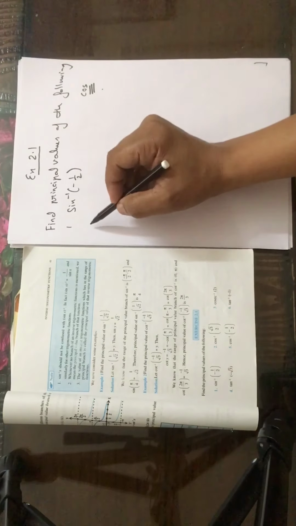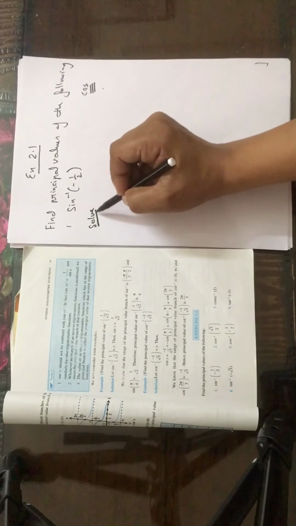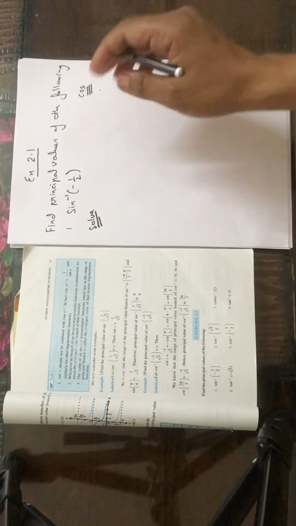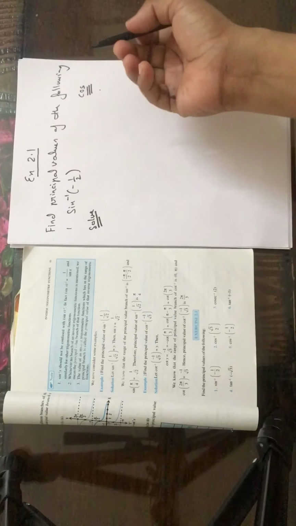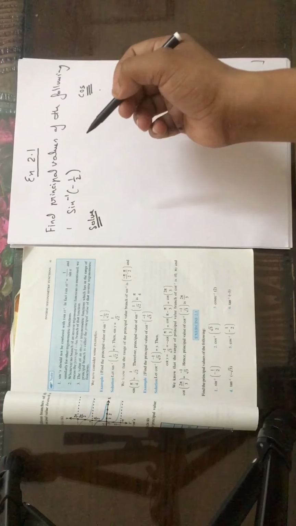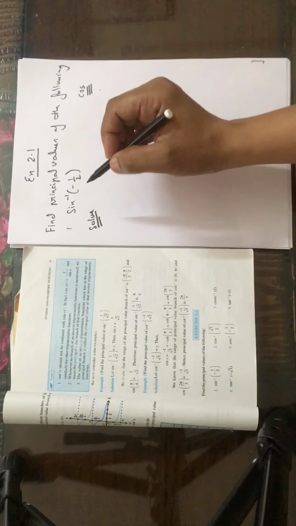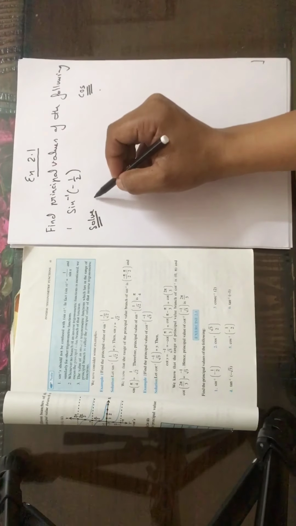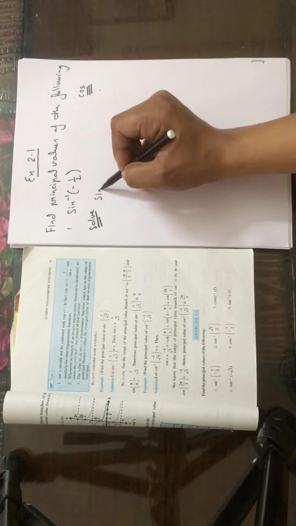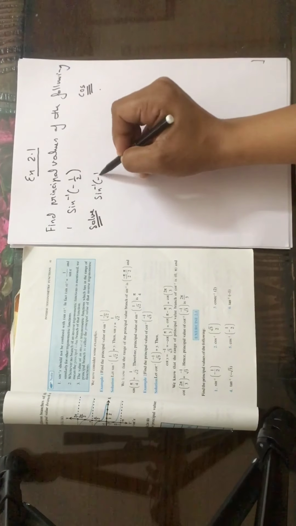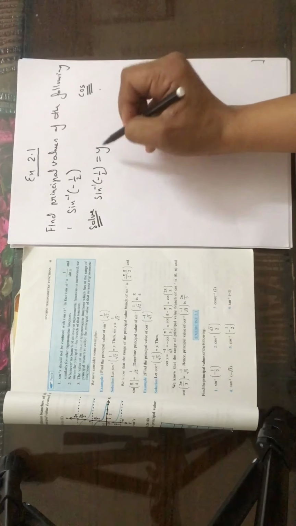The first thing, you should know the table that you might know from class 10 only: sine 30, sine 45, sine 60 and so on. So suppose this trigonometric function sine inverse of minus 1 by 2 equals y.